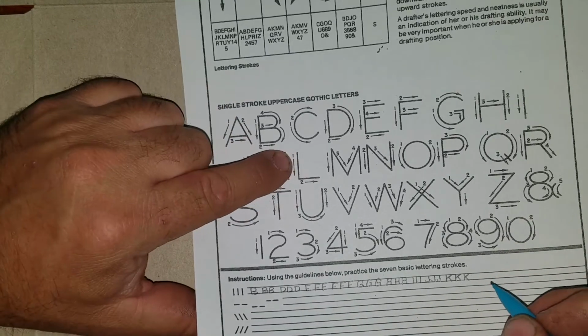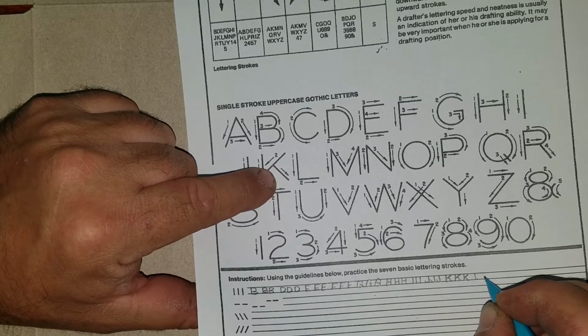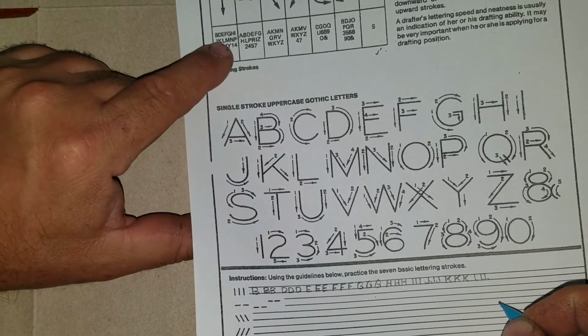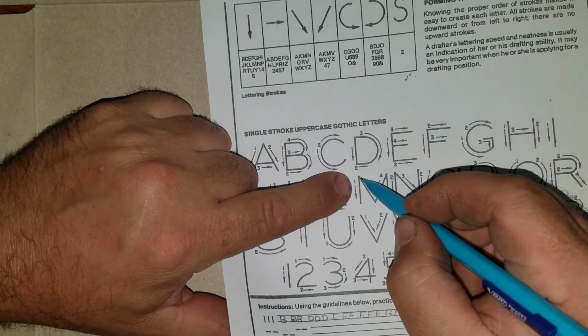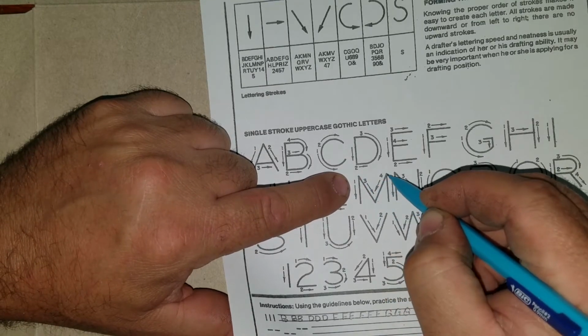Let's look at the letter L. So it's down and over. The letter M is a tricky one because it's straight. Straight up, straight down, inward, inward.